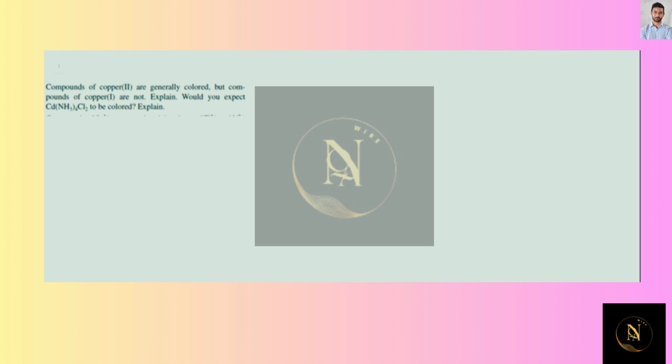The question is: compounds of copper 2+ are generally colored, but compounds of copper 1+ are not. Explain. Would you expect cadmium [Cd(NH3)4]Cl2 to be colored? Explain. Now for this, first of all, we have to understand why transition metal complexes or salts are generally colored.